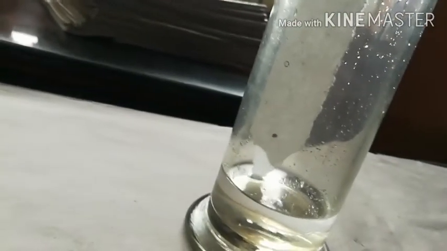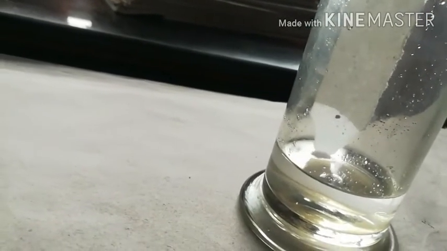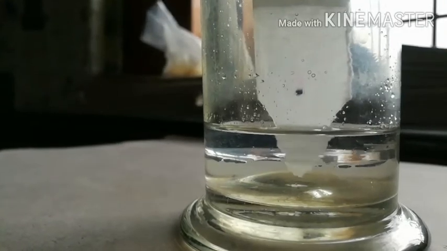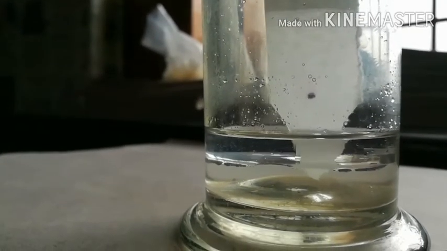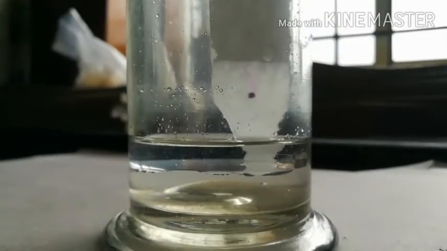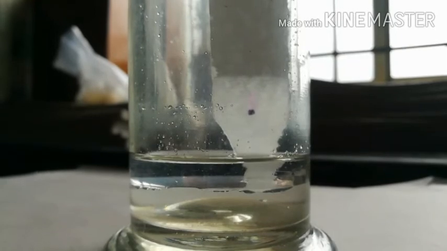And you will see that the solvent will start rising in the stationary phase. You will observe that the red color dye is slowly moving up as the mobile phase rises in the stationary phase.